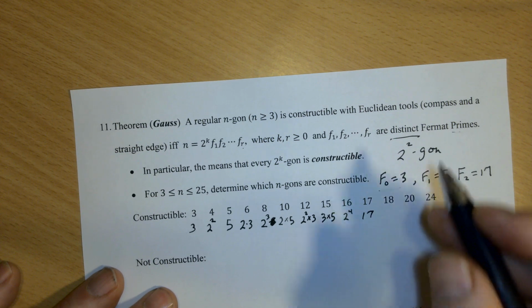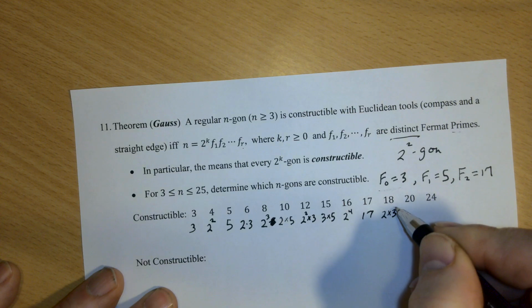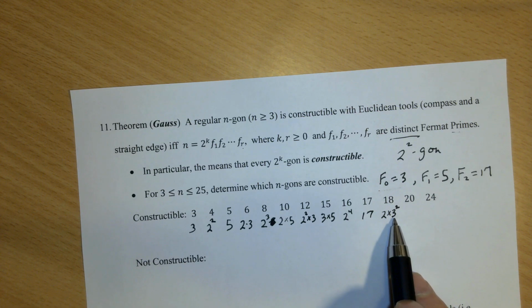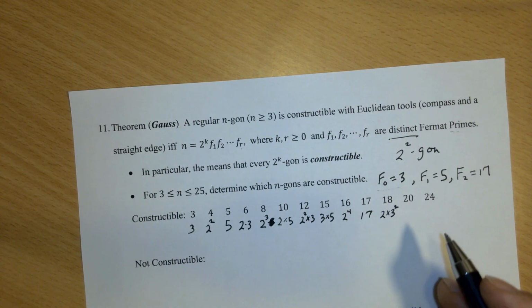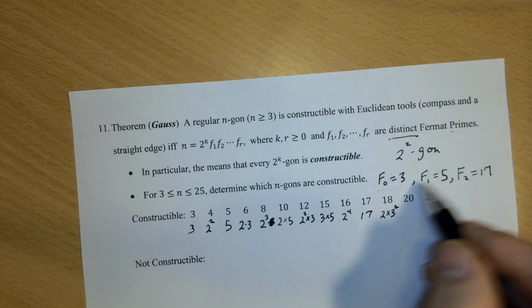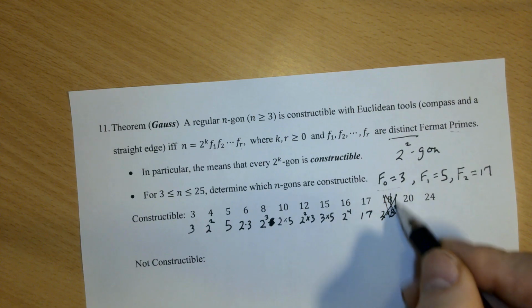18 would be 2 times 3 squared. That's the power of 2, and then that's F0. Well, let's see, 3 squared. Actually, it has to be distinct. 2 times 3 squared should not work. So I'm going to take the number 18 out of this list because they need to be distinct Fermat primes. So yes, let's remove 18 from that list.